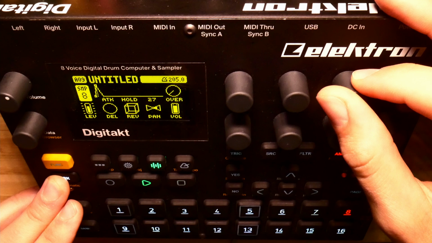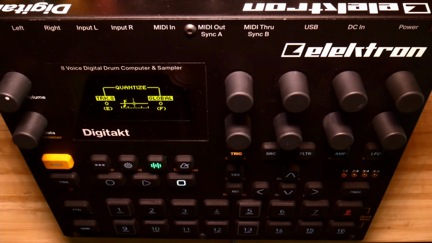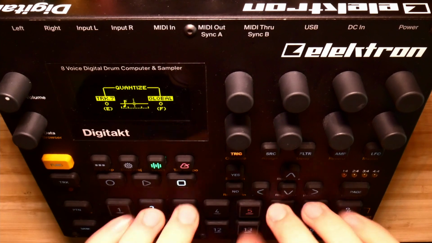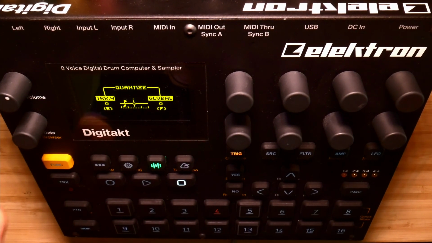And actually, quantization. We have this beautiful global quantization where we can go between fully quantized and unquantized. So this is unquantized. Now if I do quantization, what does that do?